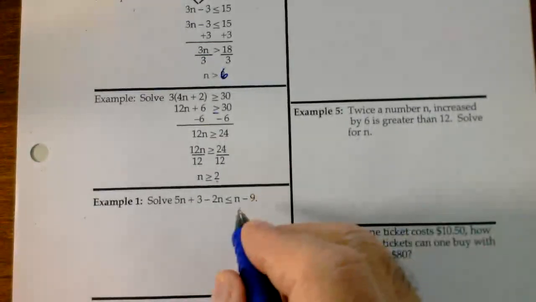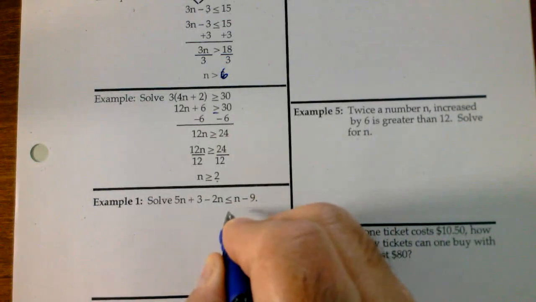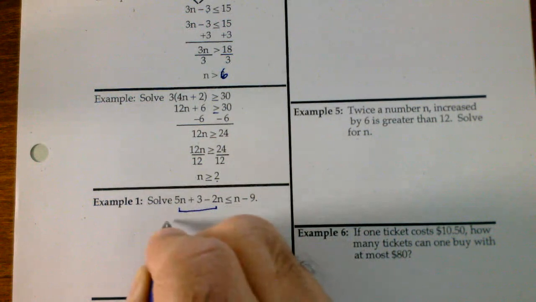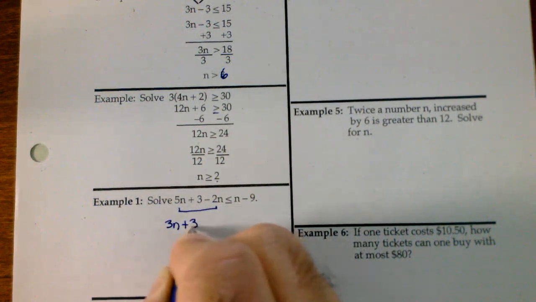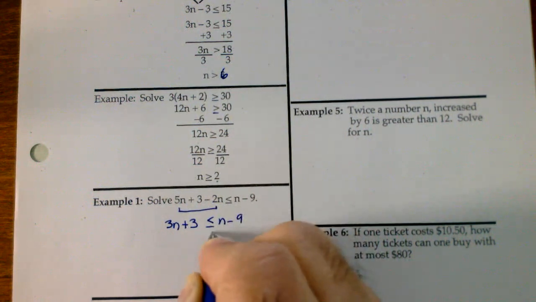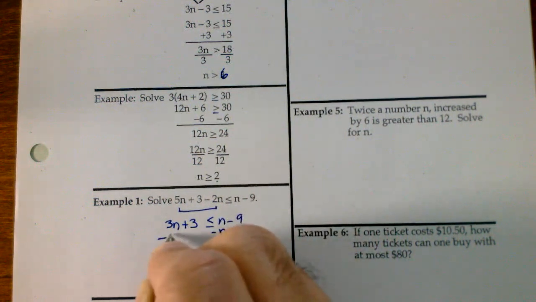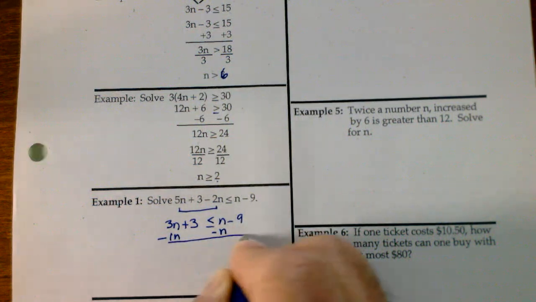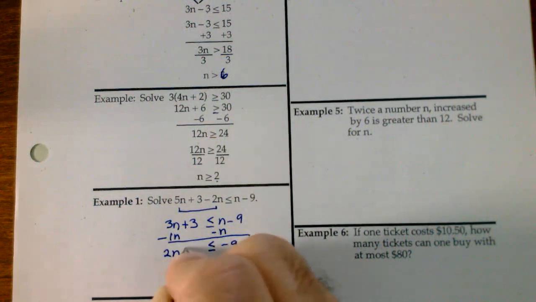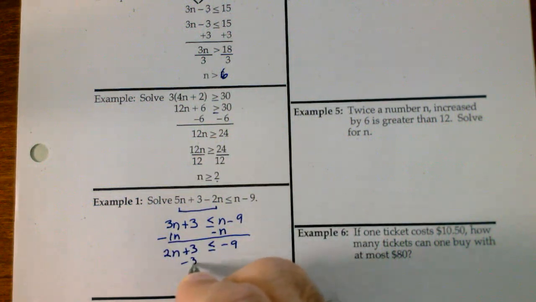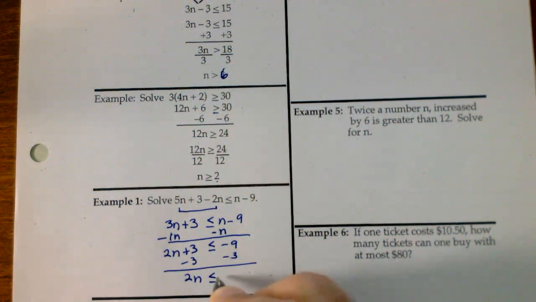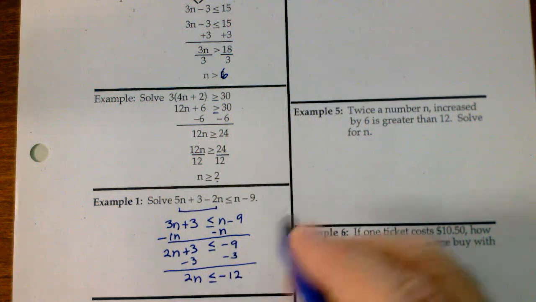Same thing here. We want to keep our variable on the left. That's the first thing we need to do. First, we combine terms. 5 minus 2 is 3n plus 3 less than n minus 9. Our first objective always is to get all the letters or variables on one side. And so I have to move over the n, and you get 2n plus 3. Then we take away 3, we take away 3. We get 2n is less than or equal to negative 12.